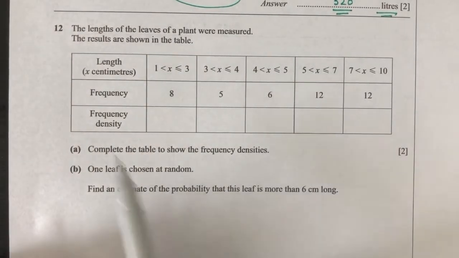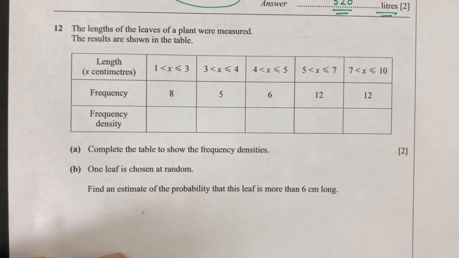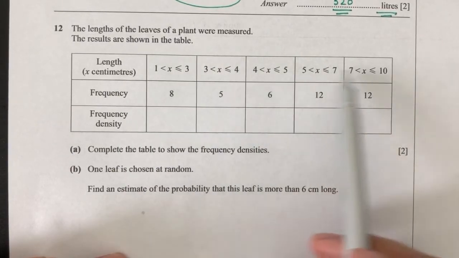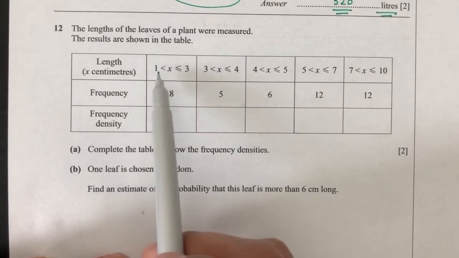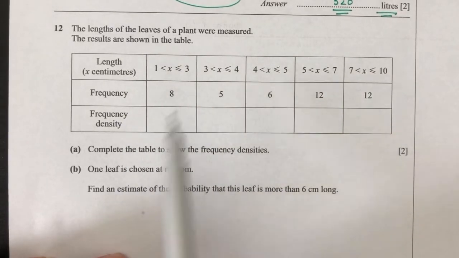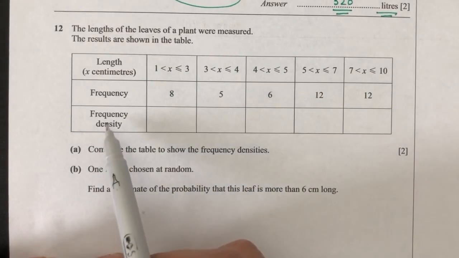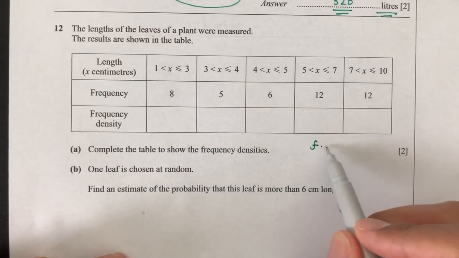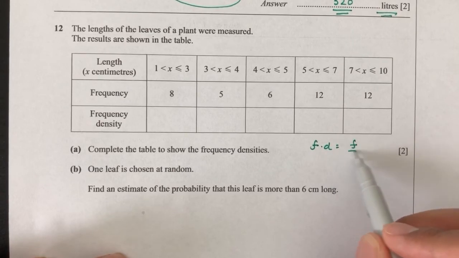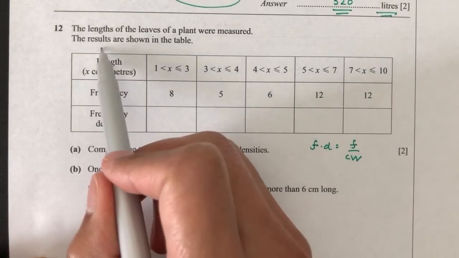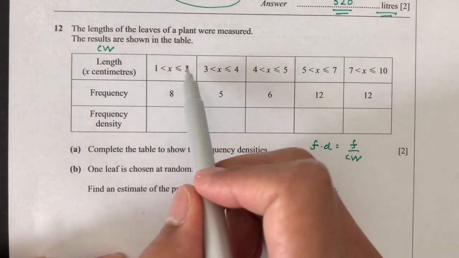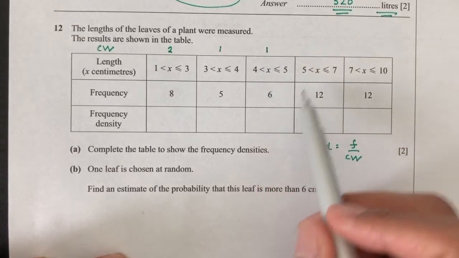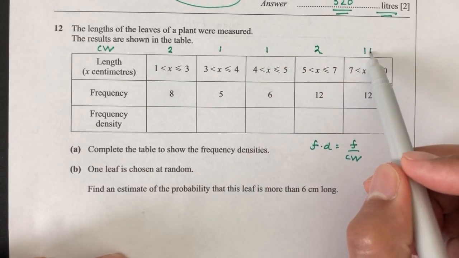Question number 12. The lengths of leaves of a plant were measured. The results are shown in the table. So we have this group of the length of the leaves, and this is the frequency. So how do you find the frequency density? We use a formula, which is FD is equal to frequency divided by class width. So let's find the class width. Class width would be 3 minus 1 is 2, 4 minus 3 is 1, 5 minus 4 is 1, that will be 2, and this is 3.